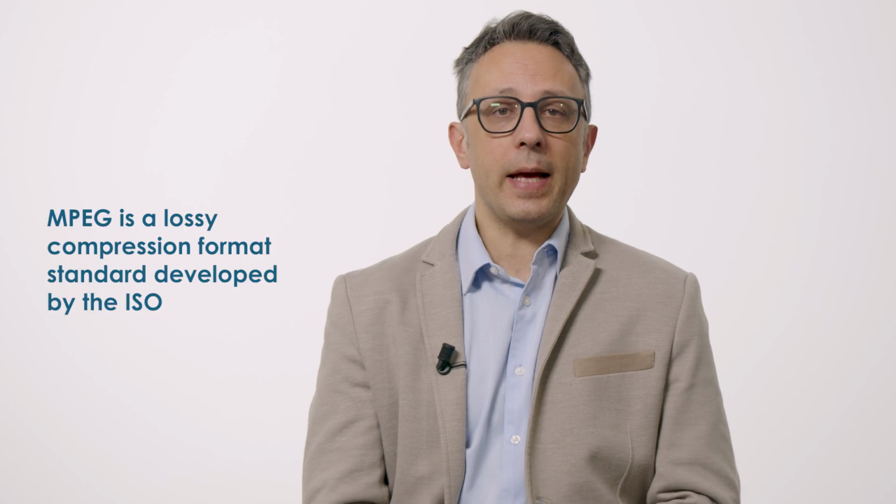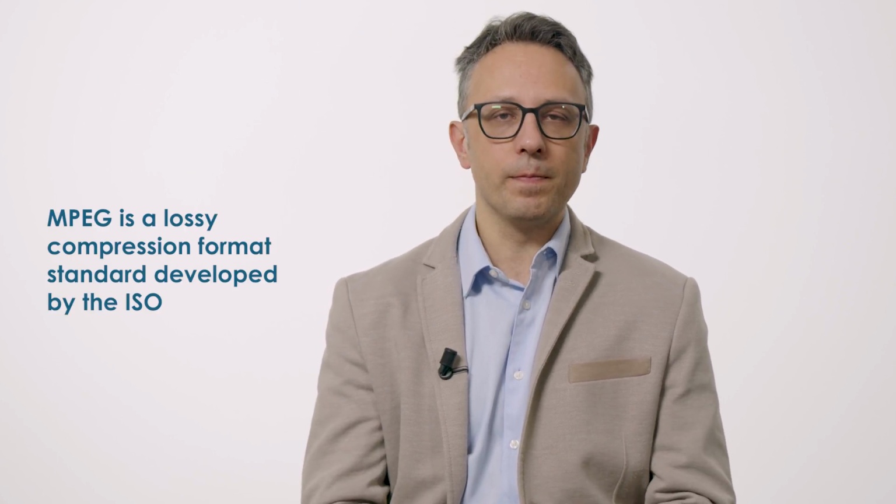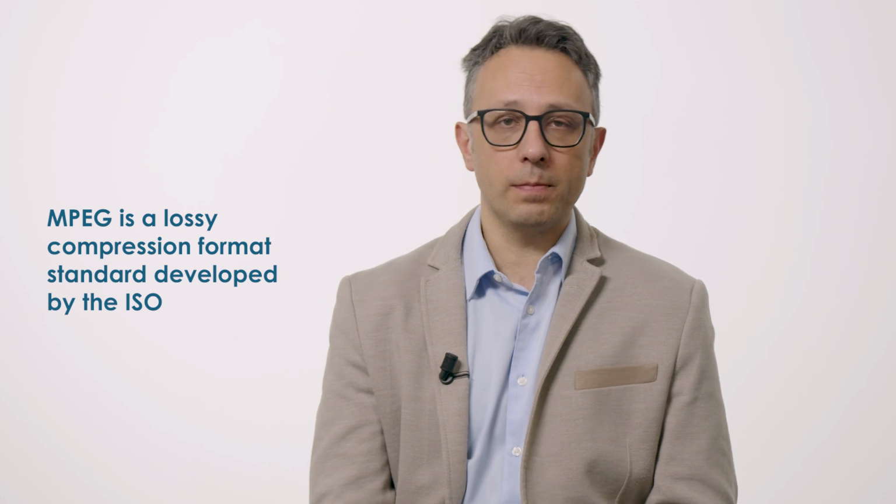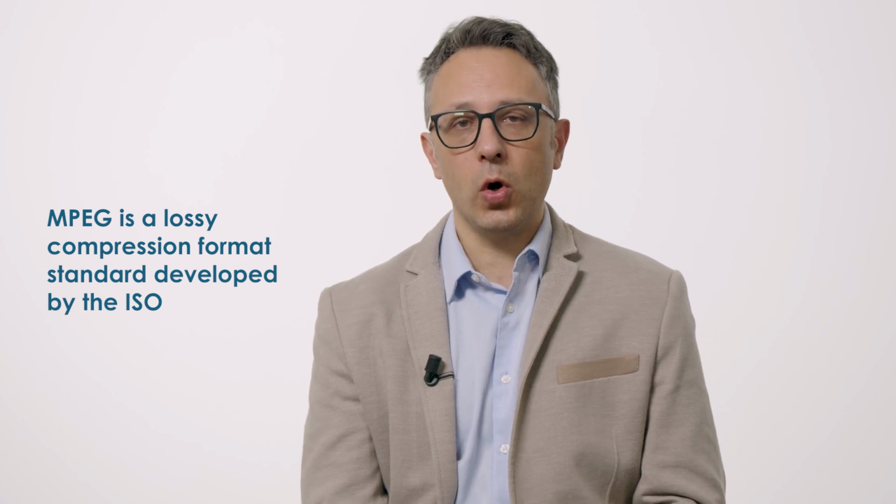Let's talk now about lossy compression that makes use of the masking procedure. MPEG is a lossy compression format. Maybe we have seen it. The standard developed by the ISO organization defines coding for audio and video. For now, we talk about audio. MPEG standards define the characteristics of the different MPEG versions.